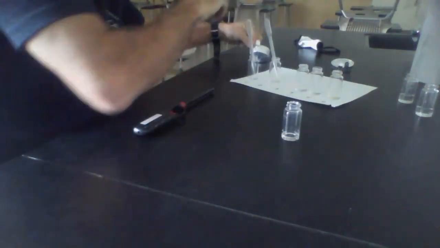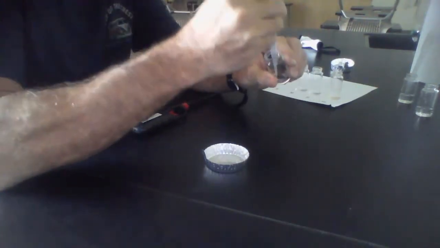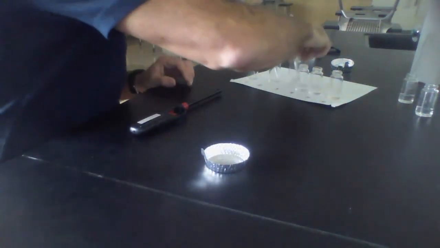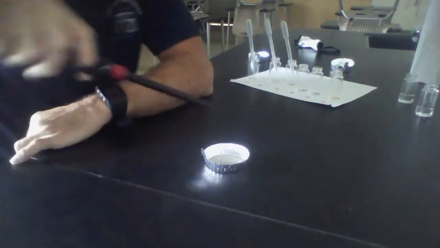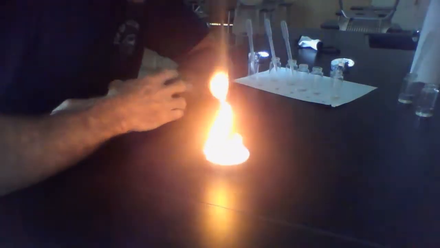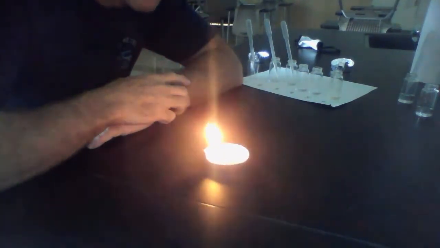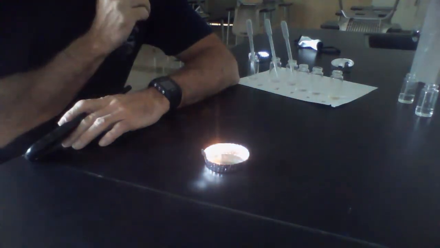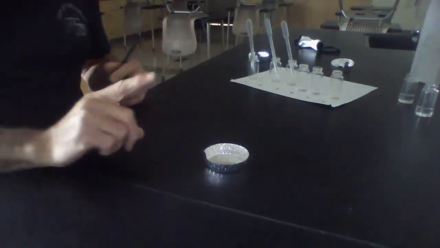Number 3. Five drops. Maybe a little closer to 6 drops. 3, 2, 1, go. Candle. Staying still. And gone. That seemed to burn a little bit quicker, the way it went out at the end.